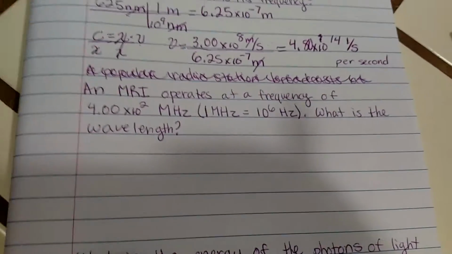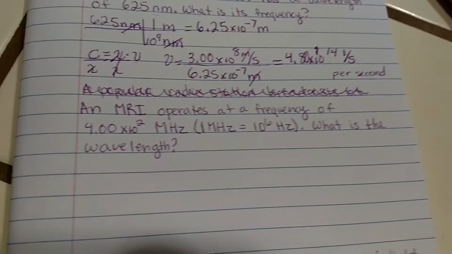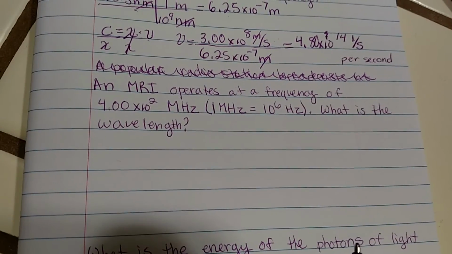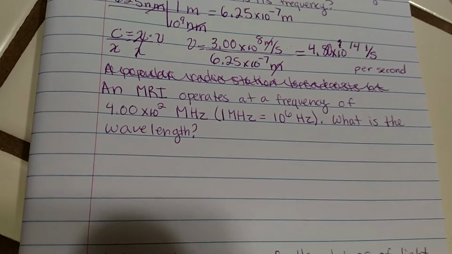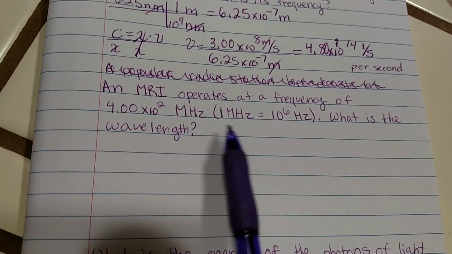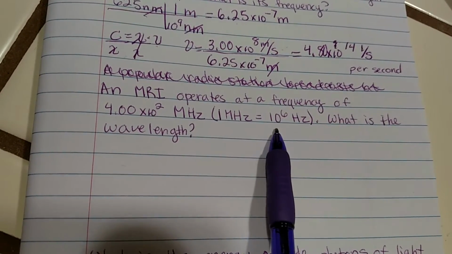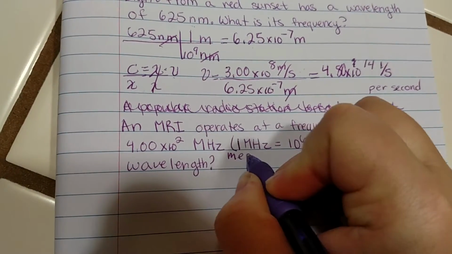All right, we're going to take another example here. It says an MRI, a magnetic resonance imaging machine, operates at a frequency of 4 times 10 to the second megahertz. 1 megahertz is equal to 10 to the 6th hertz. So this is megahertz.